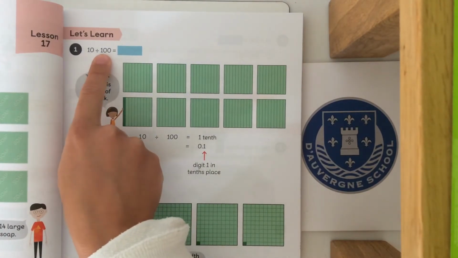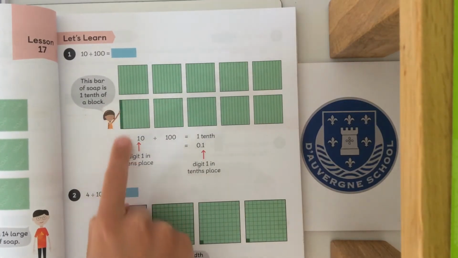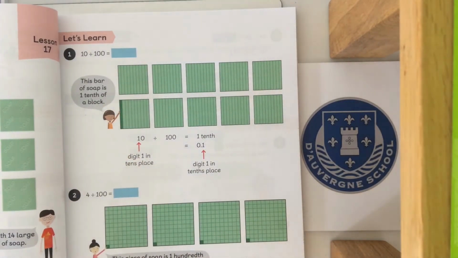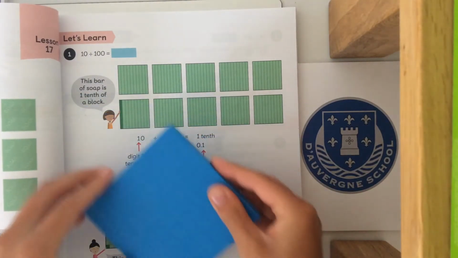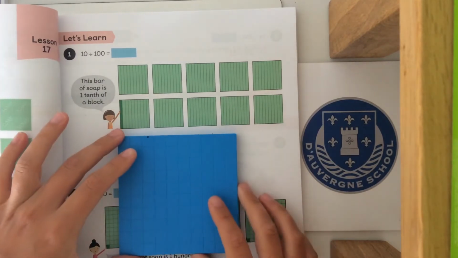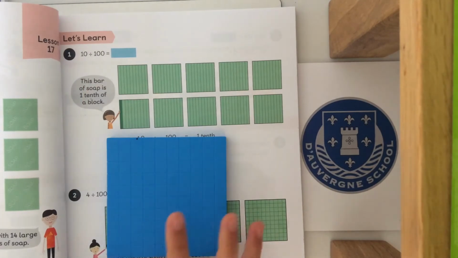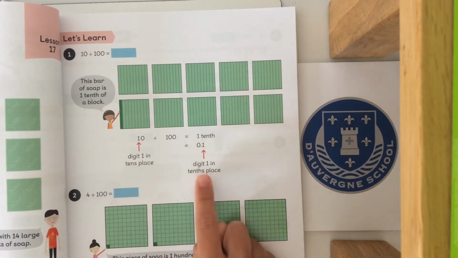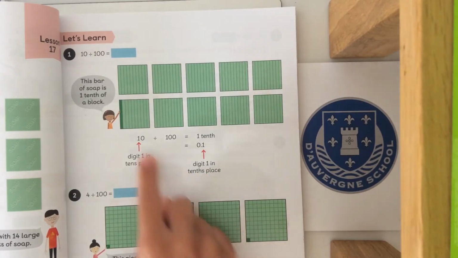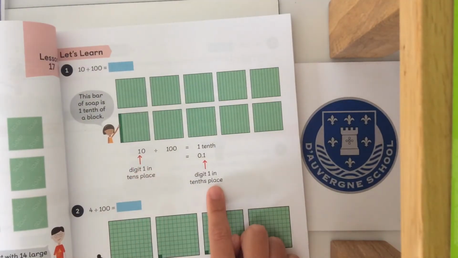They've done 10 divided by 100 first. So this bar of soap is 1/10 of a block. We know that. In our number square, in our 100 square, which represents 1 whole, 1 row or 1 column is worth a 1/10. Okay, so 10 divided by 100, the digit 1 is in the tens place, and now it's moved back into the tenths place because it's gone past the ones column into the tenths place.